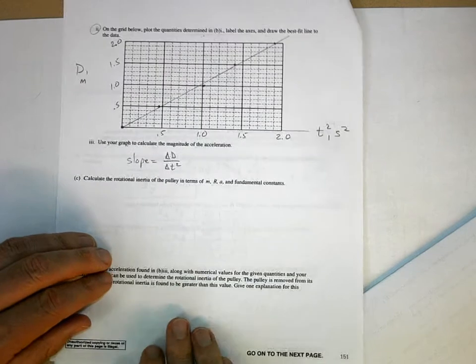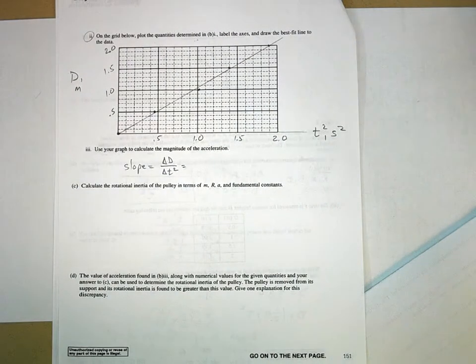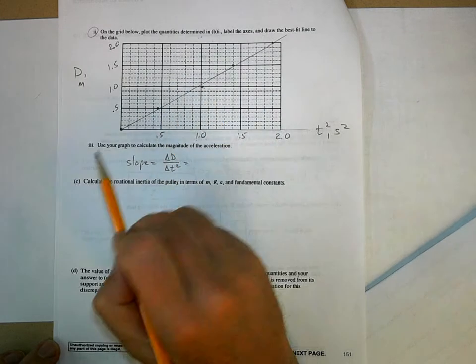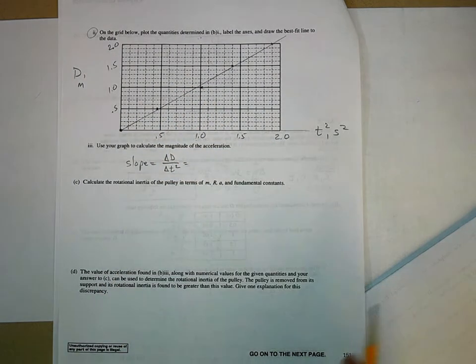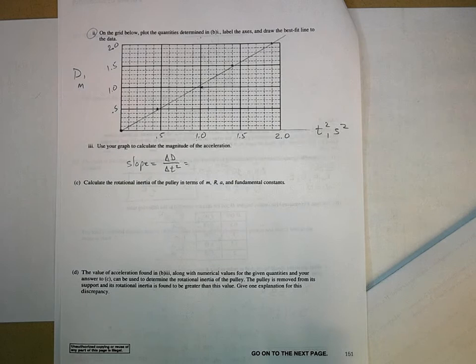Okay? Now, here's one thing. Don't use data points to try to figure out the slope of the line. So I'm going to try to find two places where it really goes right through it. And just to make sure that the graders know I'm not using data points, I'm using the line itself to figure out the slope.